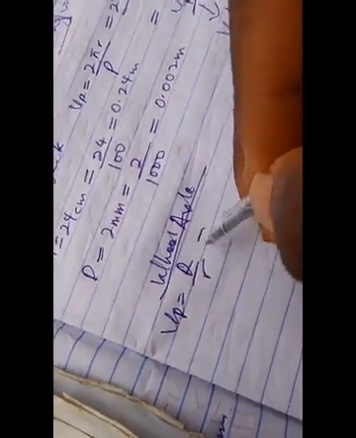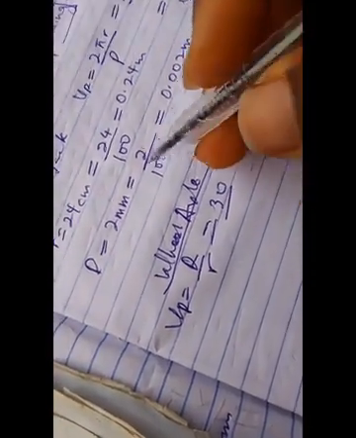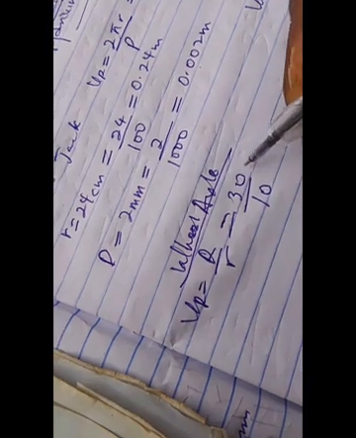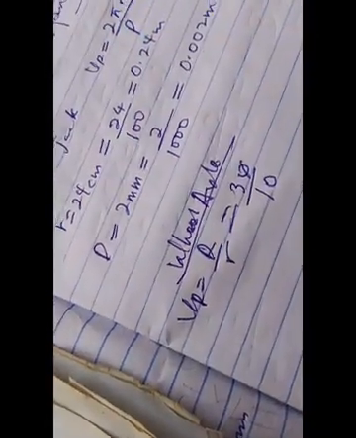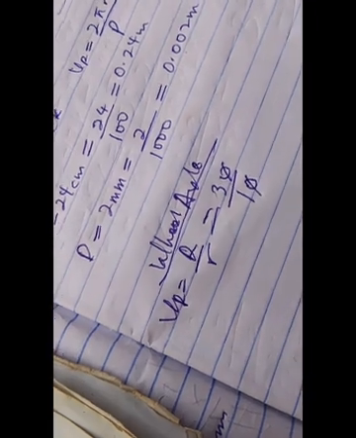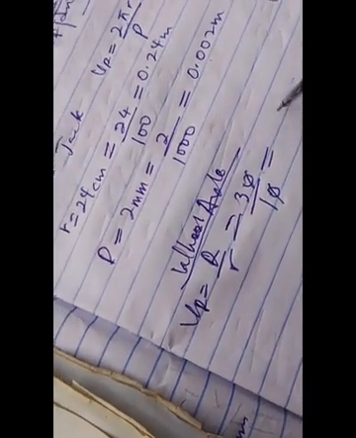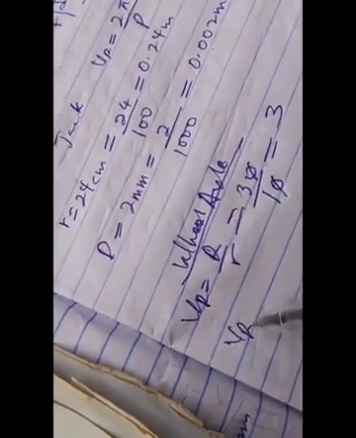What's the radius of the wheel? 30. What's the radius of the axle? 10. So we're going to divide it. Because it's centimeter, there's no need converting to meters, because the centimeter will cancel the centimeter. So we have 3. The velocity ratio is 3.